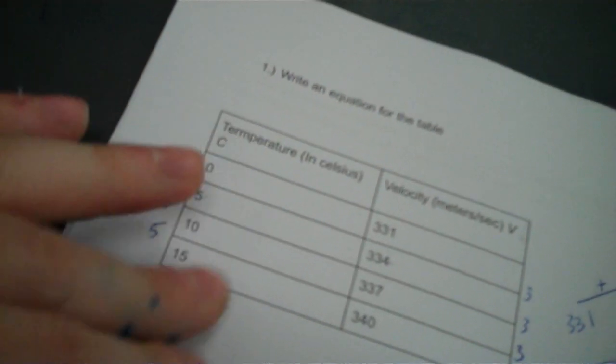Should be the same difference every time. But we had to divide the 3 by 5 because this was going by 5s and not 1s. If it's going by 1s, you really don't need to divide. You can if you want.